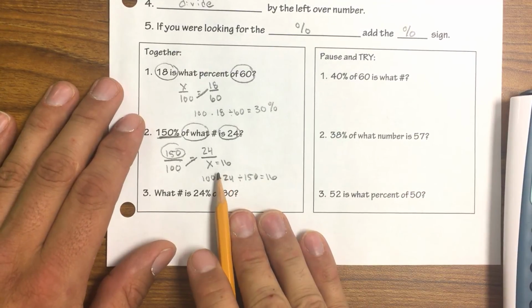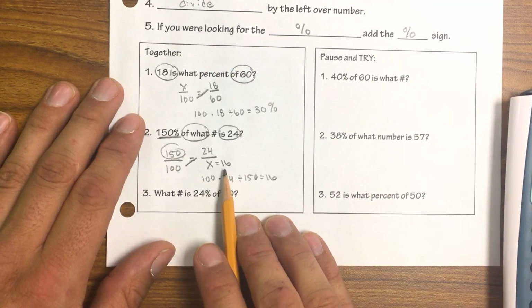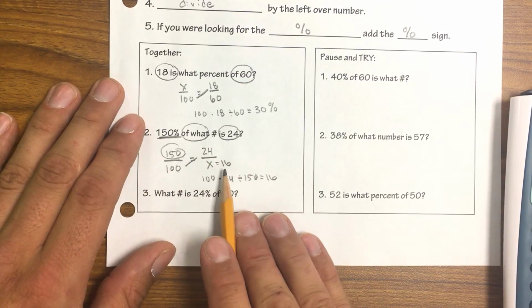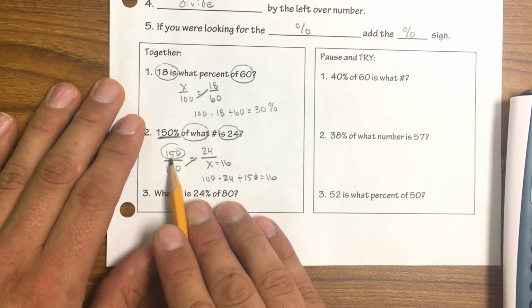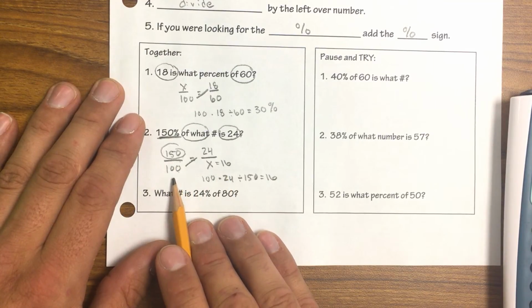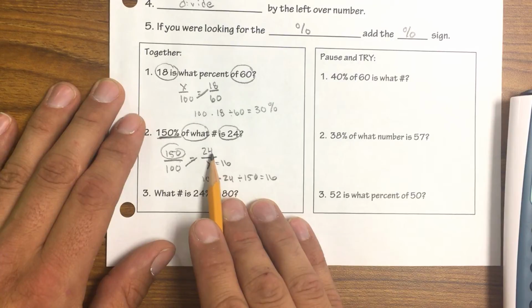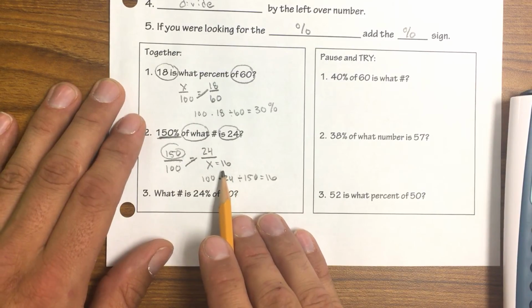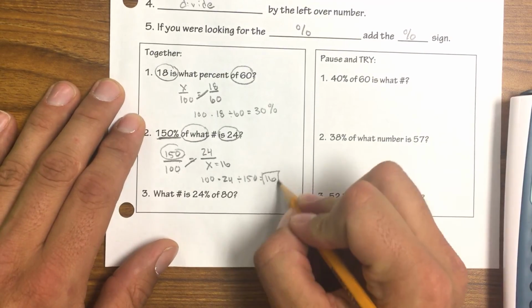Now, I'm not looking for percent, so I'm not going to write 16%. I already have my percent. It's 150. So my answer is just 16. And that makes sense because 150 is bigger than 100, and 24 had better be bigger than my answer, and it is. It's bigger than 16. So I feel like that's probably a good answer.